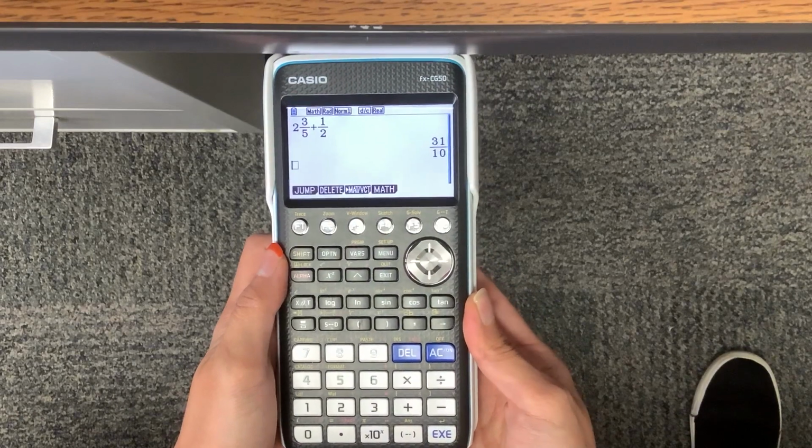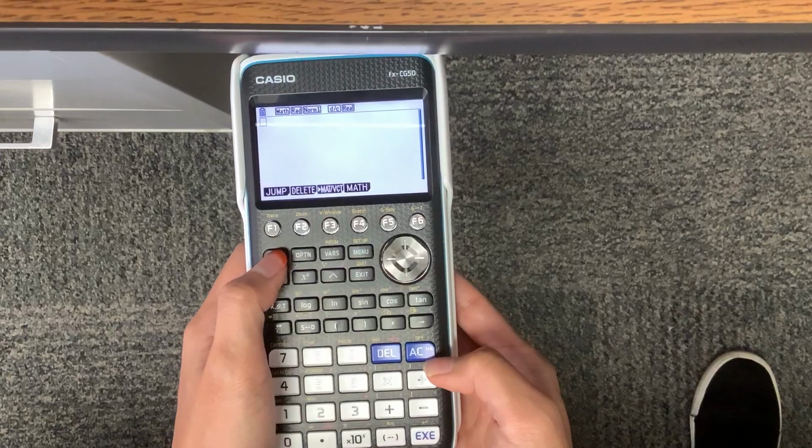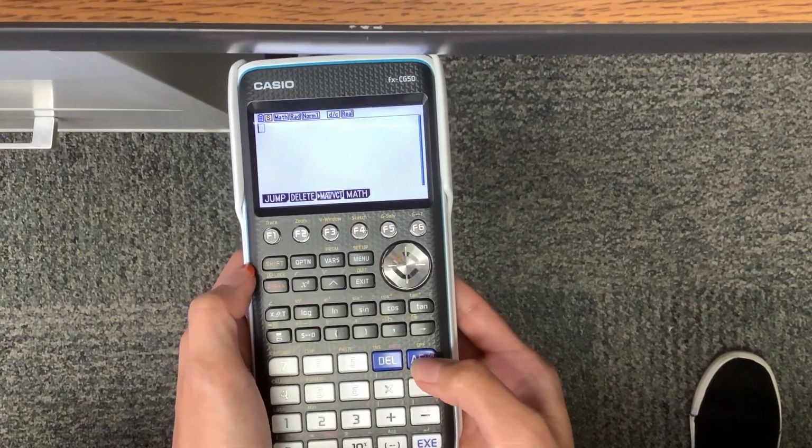All right, so I'm going to delete my screen again, and I'm going to turn off my calculator by pressing Shift and AC.